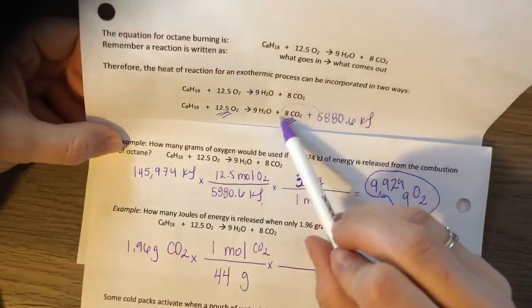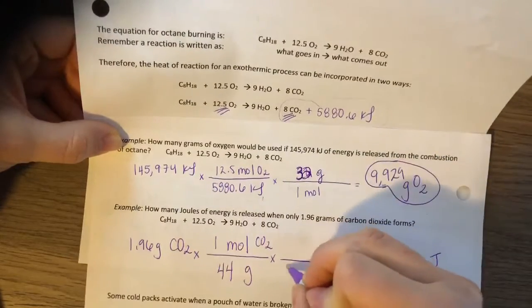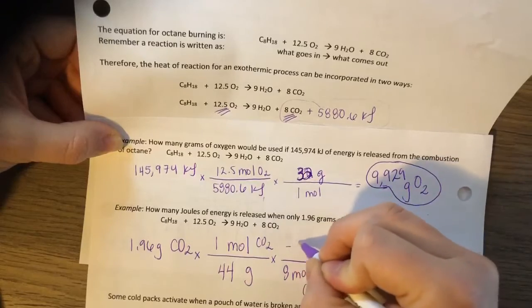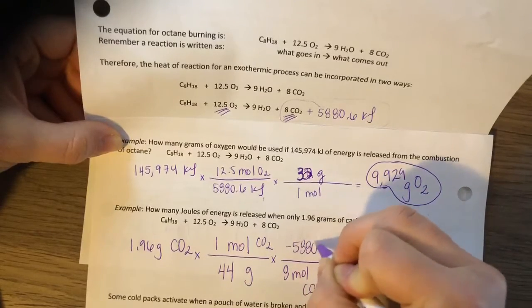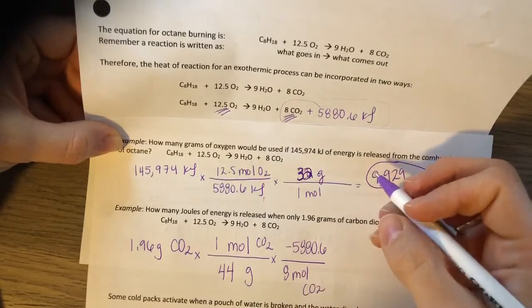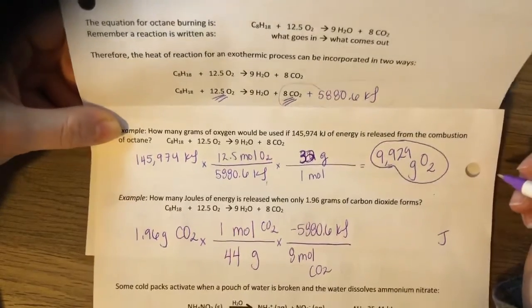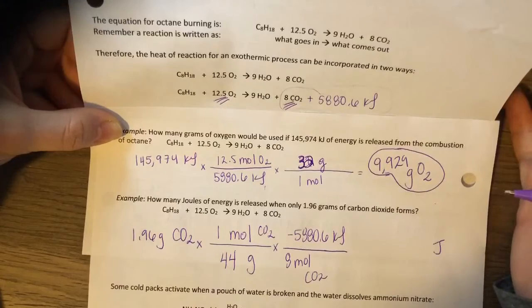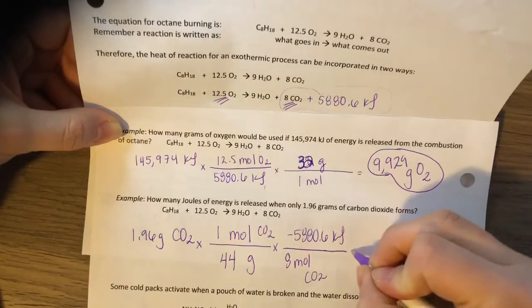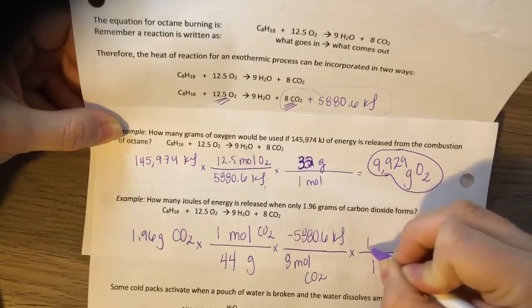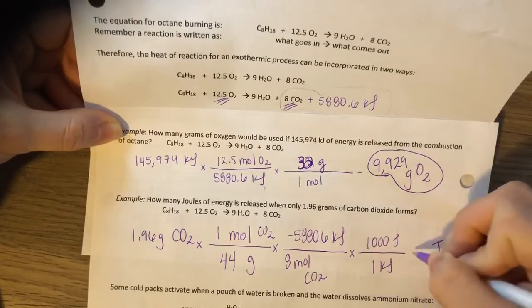Then we can use this from the reaction. Every 8 moles of CO2 is going to release 5,880.6 kilojoules of energy. You can stop here, get your kilojoules, and then put it into joules, or you could do it all in one. Every 1 kilojoule is 1,000 joules.